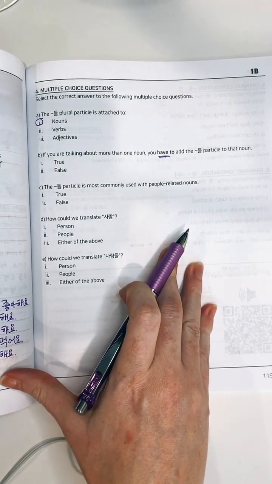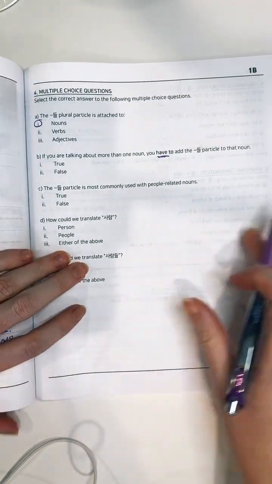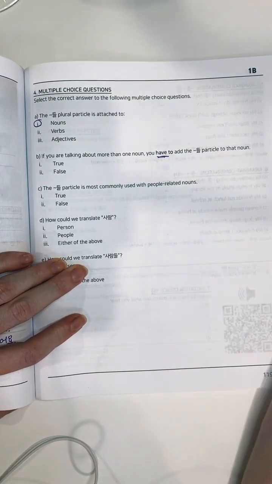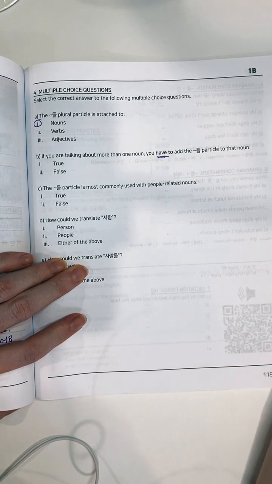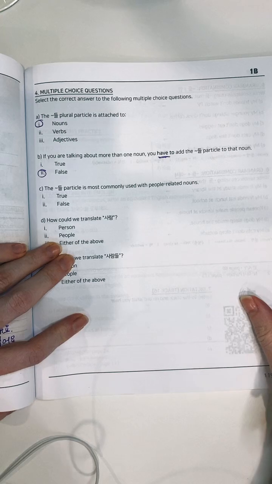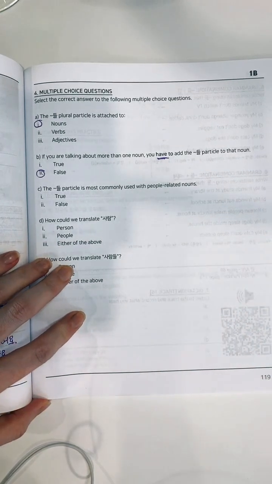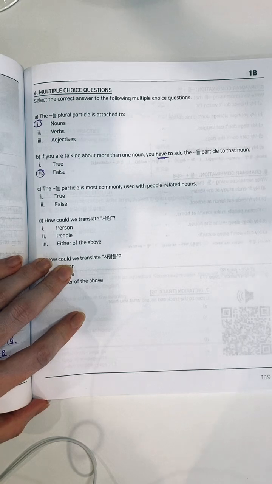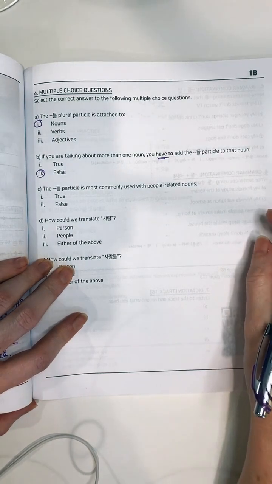Is that true or false? You have to add it if you're talking about more than one noun. Yes, Laura, Barb. Beautiful. The answer here is indeed false. So in English, if you're talking about multiple things, you kind of have to use the plural. But Korean is not the same. In Korean, you don't have to add 들 to mean multiple things.